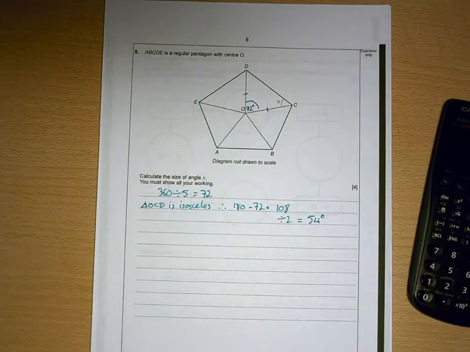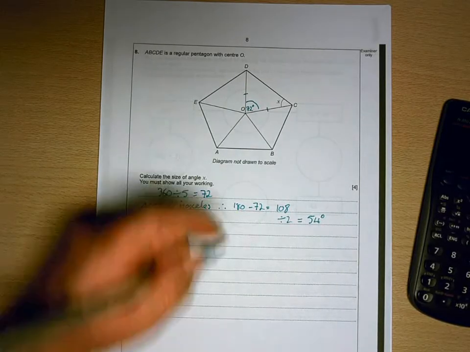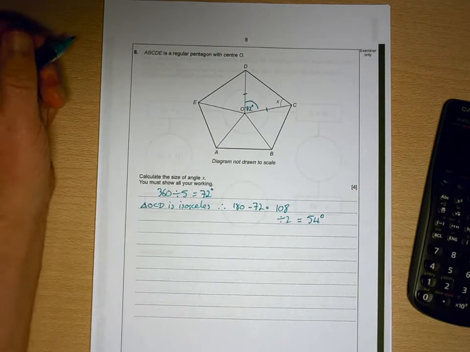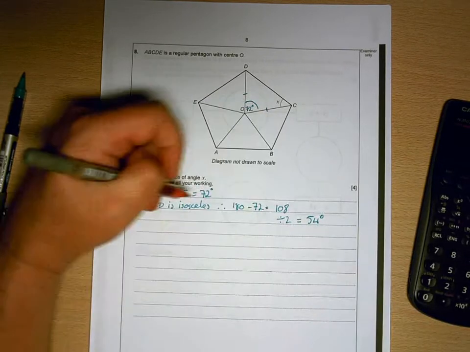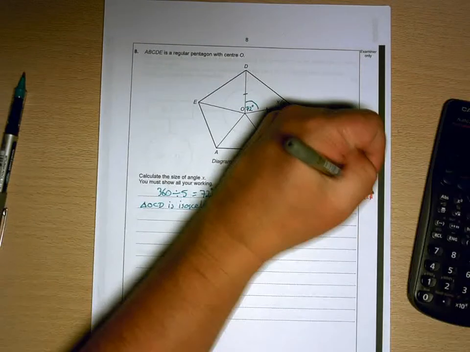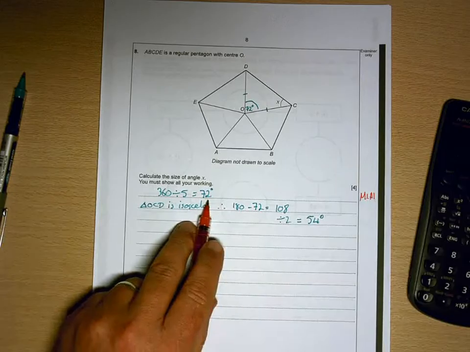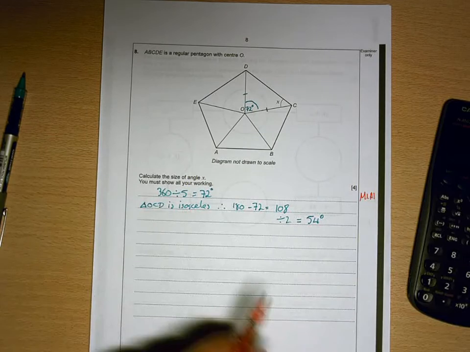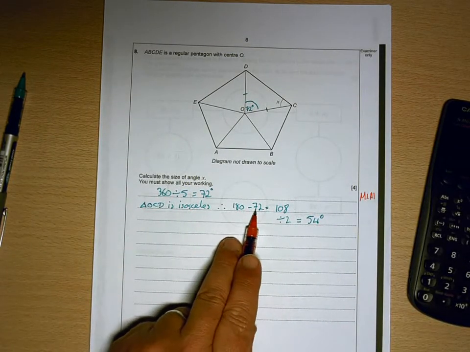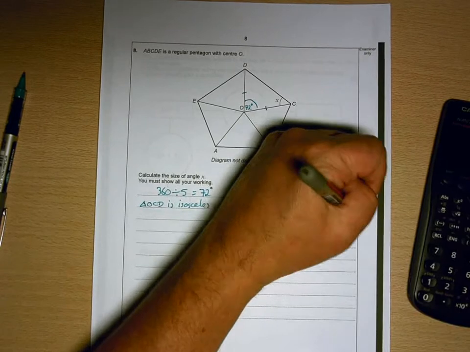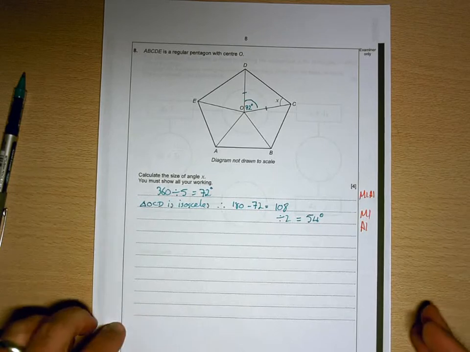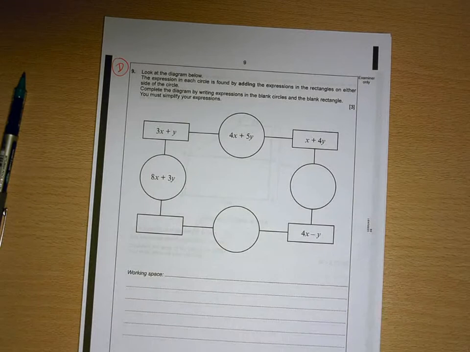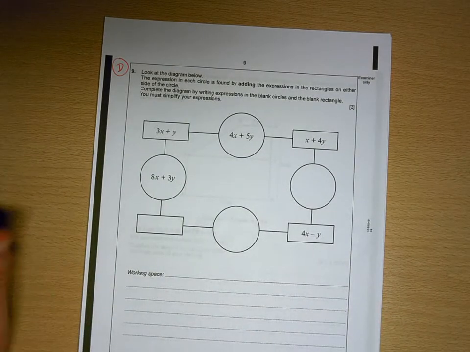So they've left you a whopping great pile of space there, but basically that's all you're doing. Some marks for that. There's 2 marks for the 72, 1 mark for showing you division, 1 mark for the 72, and then 1 mark for doing the 180 take away the 72 divided by 2, and 1 mark for the answer of 54 degrees. Alright, so if you made no slip-ups, we got ourselves a grade D.